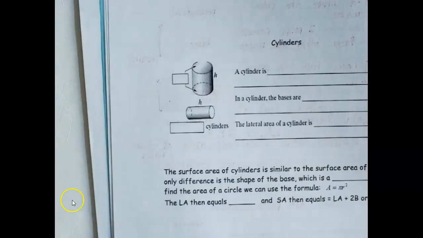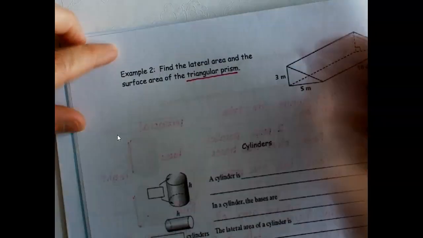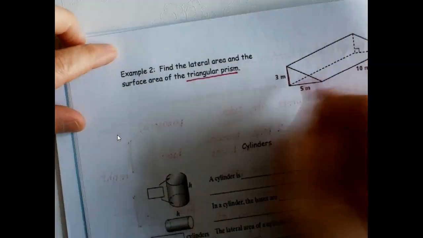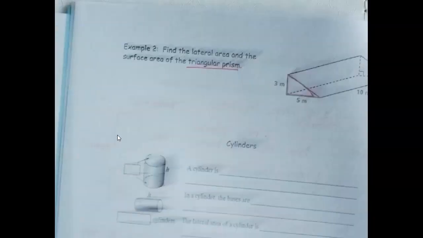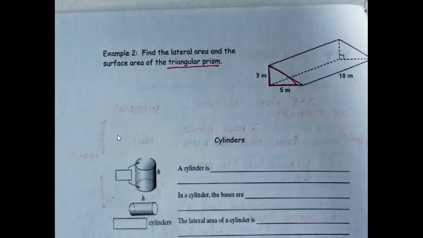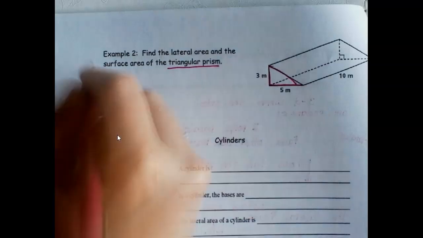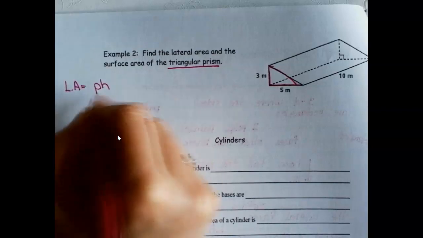Okay, let's move on to the next one, number 2. So on number 2, we've got a triangular prism, and remember, it's a triangular prism because the shape of the base is a triangle, and I know that because those two sides are the parallel sides and they're also congruent. In this particular case, we want to find the lateral area and the surface area. So if you look at your formula sheet, the lateral area is just the sides. That's the perimeter times the height. So let's go after that.